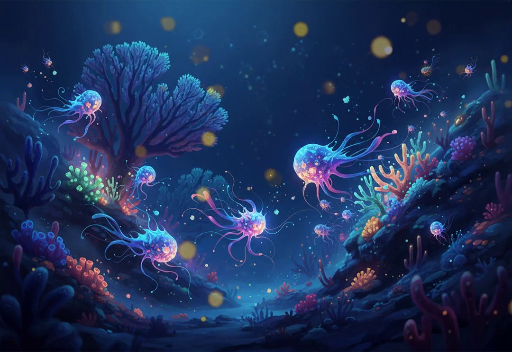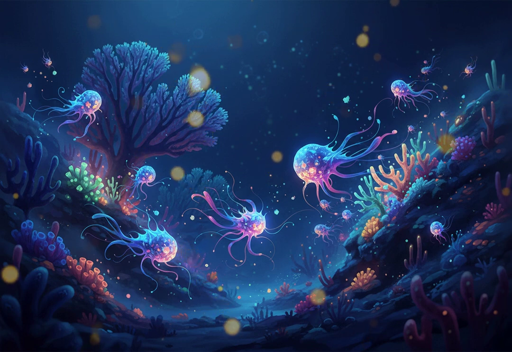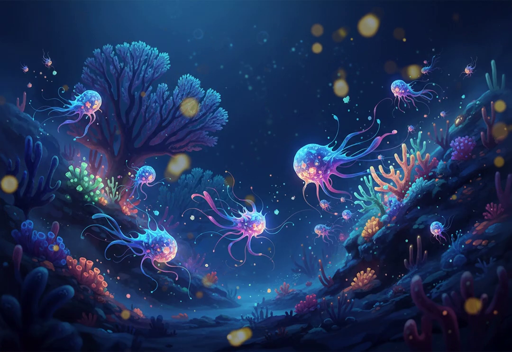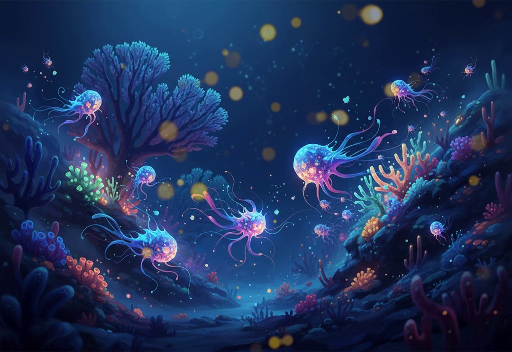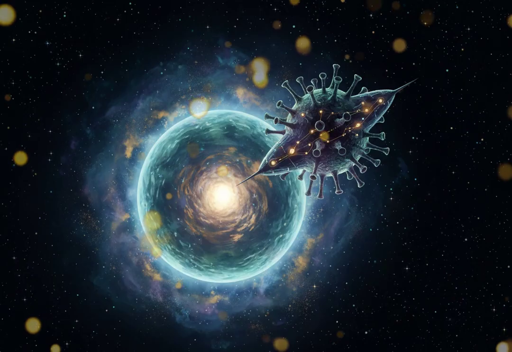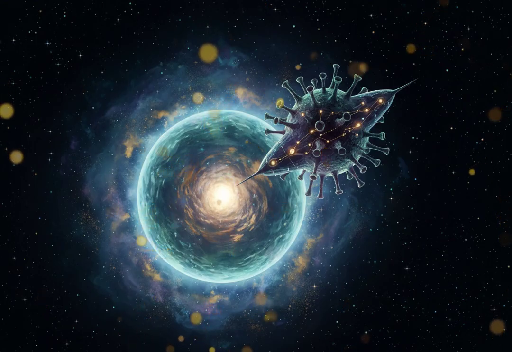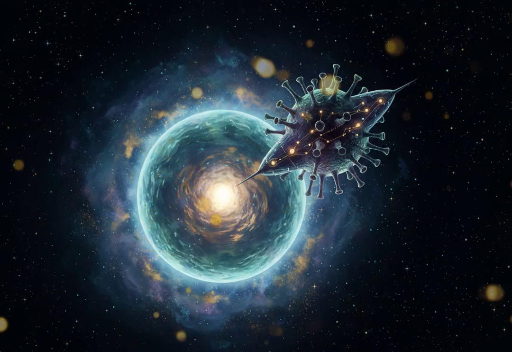Chapter 2: How Viruses Find Host Cells. Viruses are remarkable in their simplicity, yet they possess an astonishing ability to find and invade host cells. This journey begins with a delicate interaction between the virus and the surface of the host.